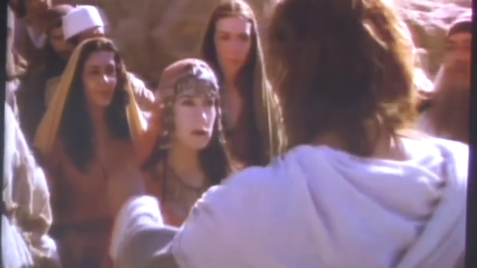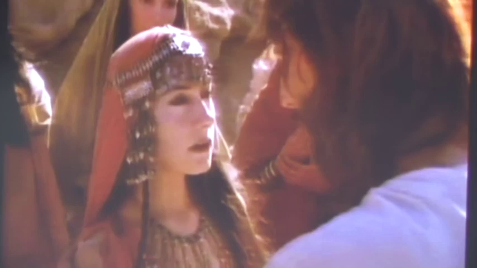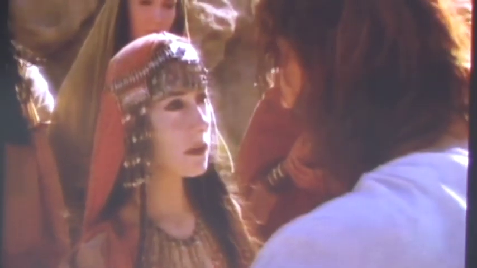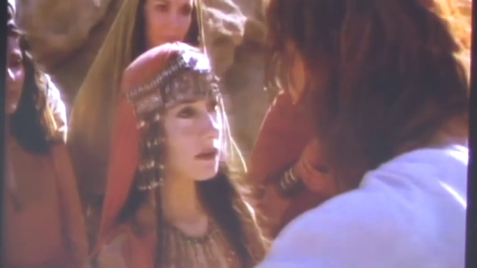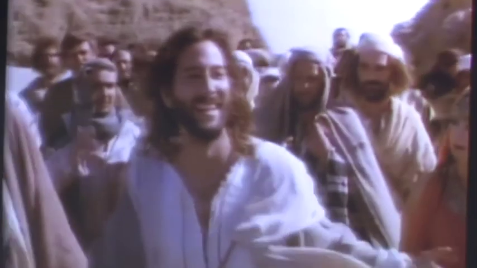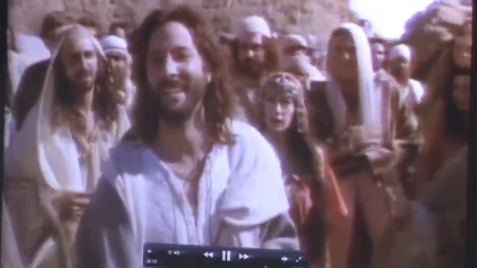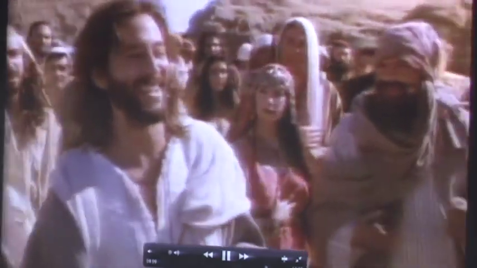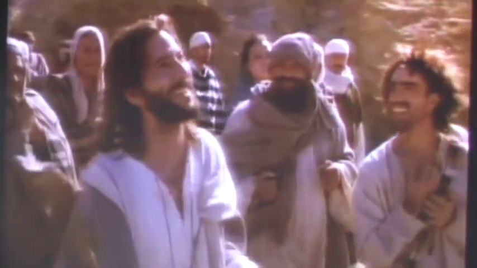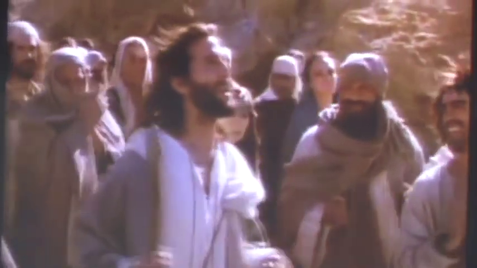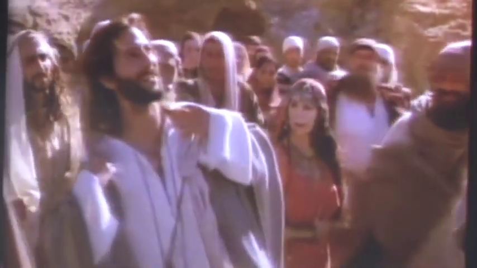I will never turn away anyone who comes to me. Because I have come down from heaven to do not my own will, but the will of him who sent me. And it is the will of him who sent me that I should not lose any of all those he has given me, but that I should raise them all to life on the last day. For what my Father wants is that all who see the Son and believe in him should have eternal life. And I will raise them to life on the last day.